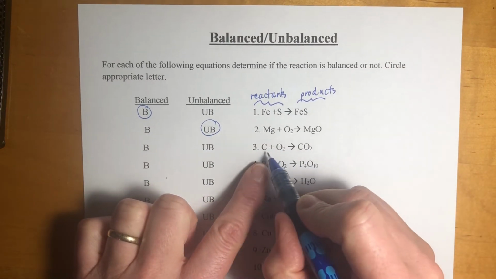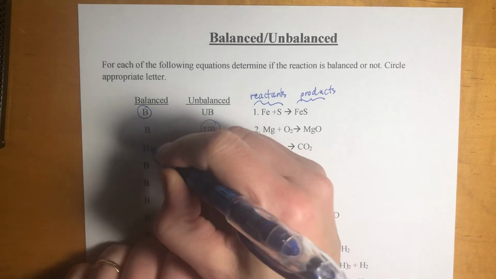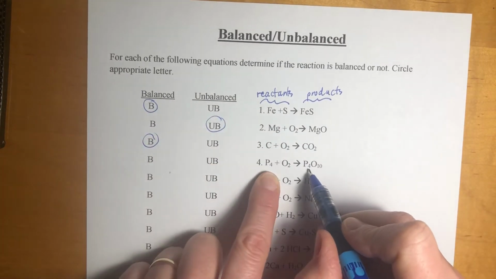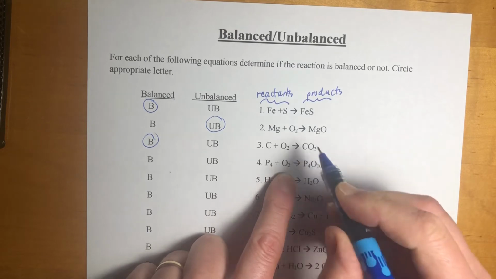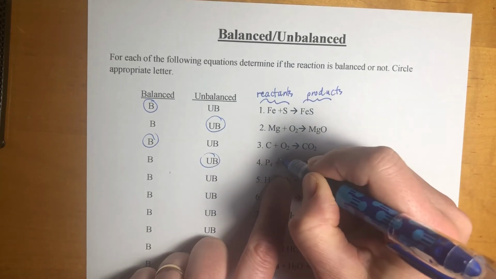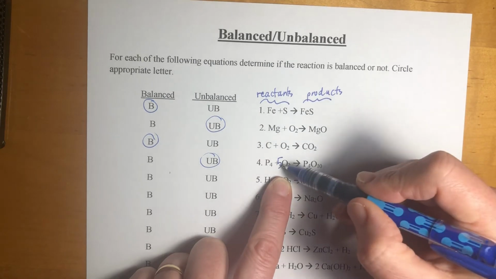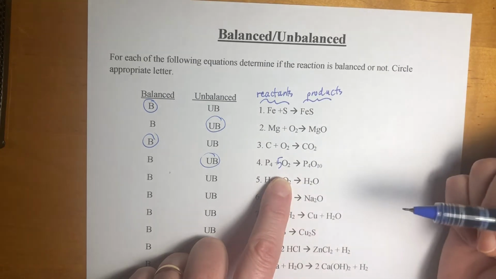Okay, 1 carbon, 2 oxygens, that's balanced. 4 phosphates, and there you go. The oxygens are not balanced. This is not balanced. Can you see that you would need a 5 in front of that? If you had a coefficient of a 5, it would balance.